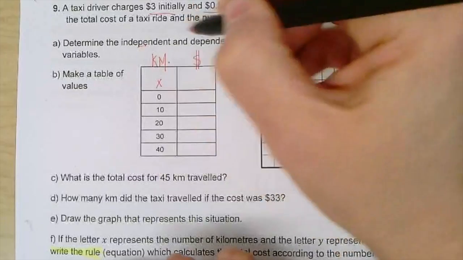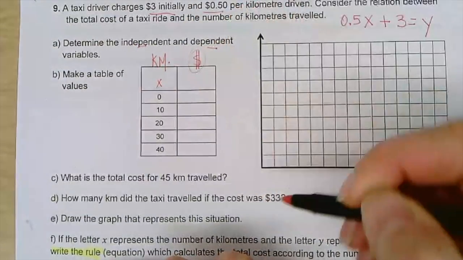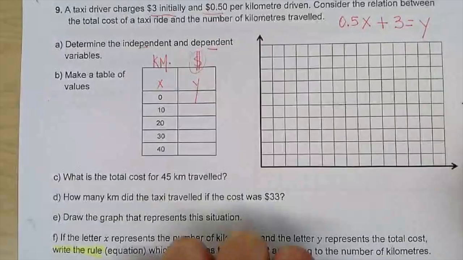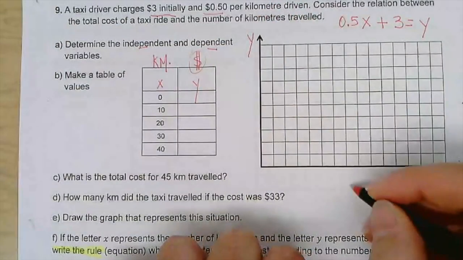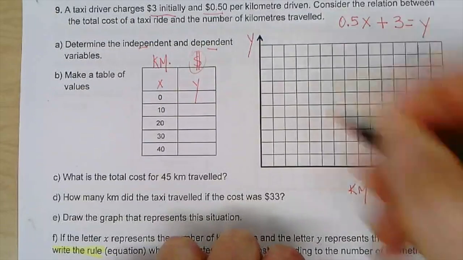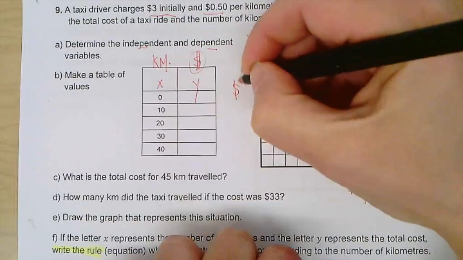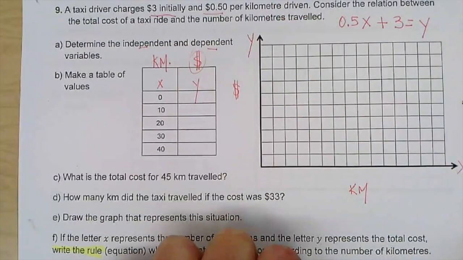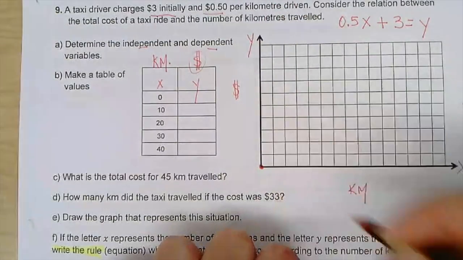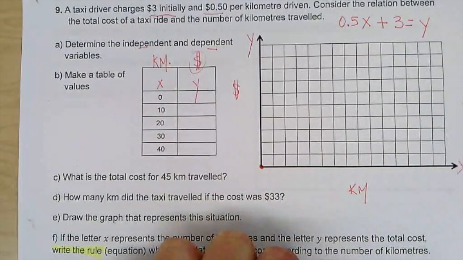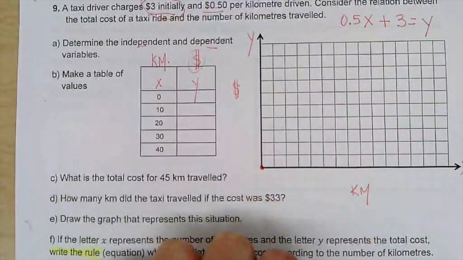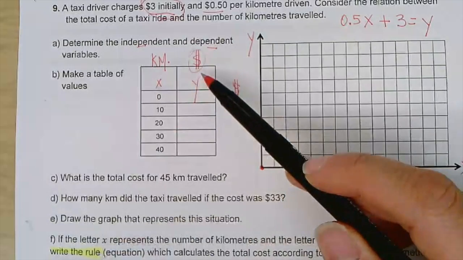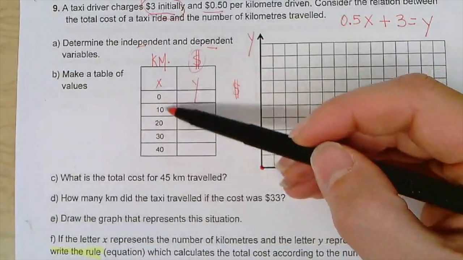So determine the independent. Independent is kilometers. Dependent is money, or y. We have to write it on our graph, the x and the y axis, the x being kilometers, the y being money, the cost. And is it going to start here? Never. Not for this situation because of this initial cost.